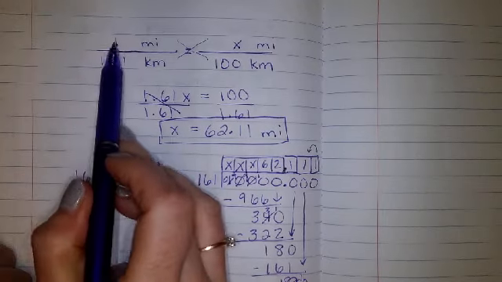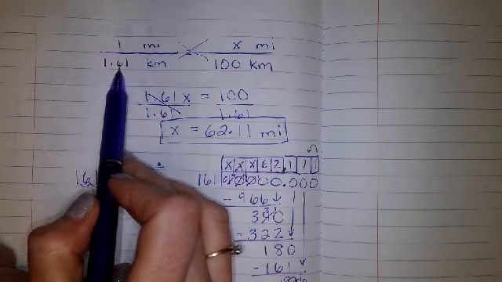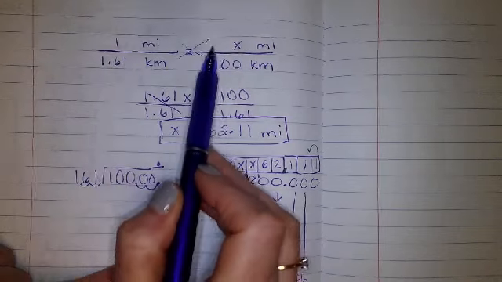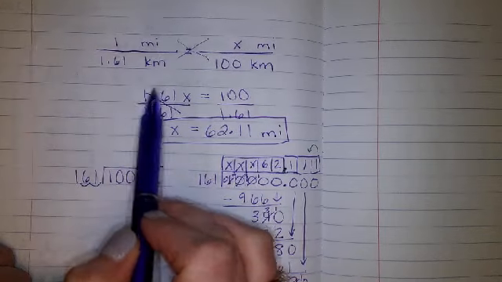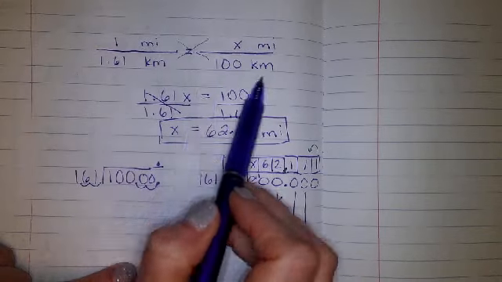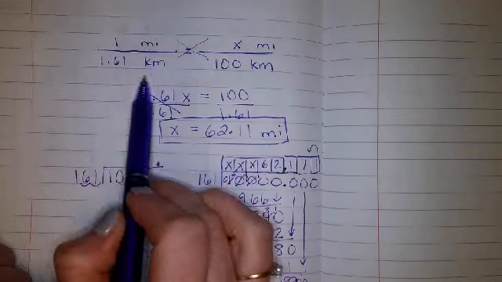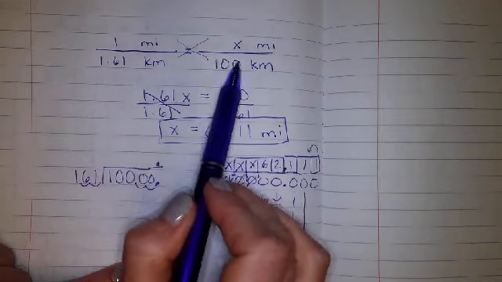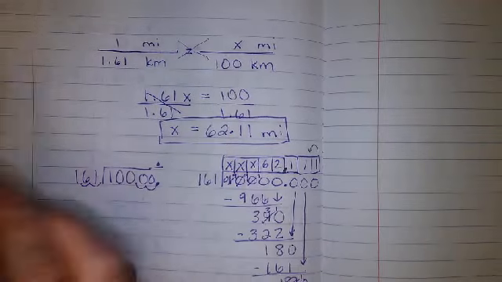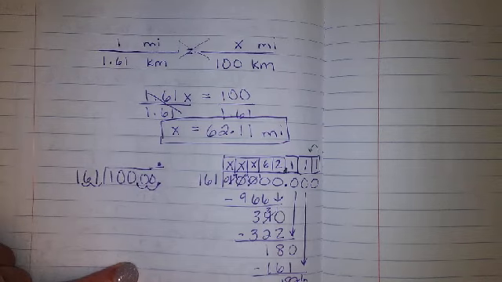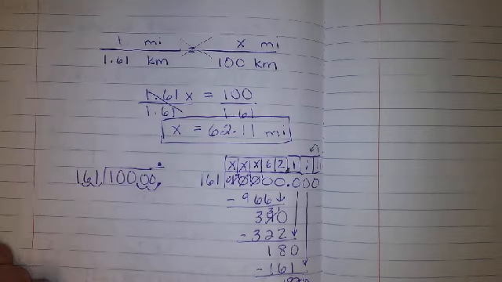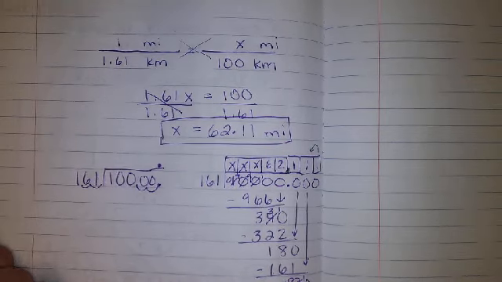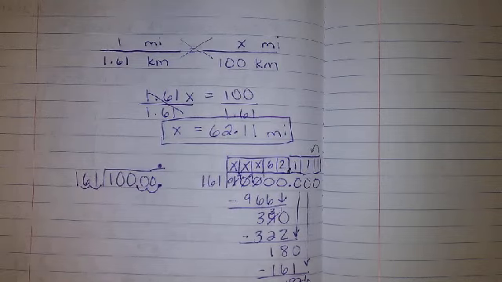So make sure you're looking at the rounding. Make sure you set up your proportions correctly. So I have 1 mile is 1 61/100 kilometers. X miles is 100 kilometers. This is what I got from the problem. This is also from the problem. So 3 out of the 4 pieces you're going to get right from the problem. So you're not going to need the reference sheet for this. All right, that's what you're going to be doing.